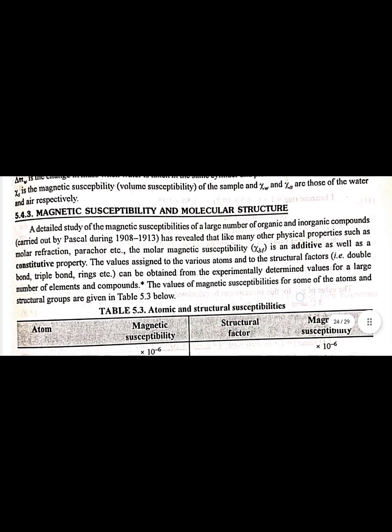Magnetic susceptibility and molecular structure. A detailed study of the magnetic susceptibility of a large number of organic and inorganic compounds carried out by Pascal during 1908 to 1913 has revealed that, like many other physical properties such as molar refraction, parachor, etc., the molar magnetic susceptibility chi_m is an additive as well as a constitutive property.